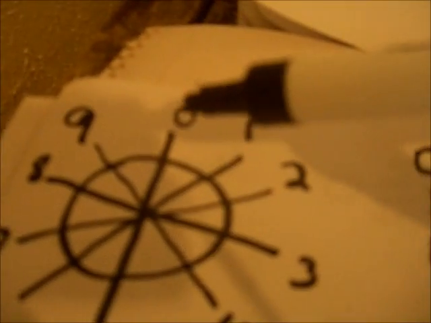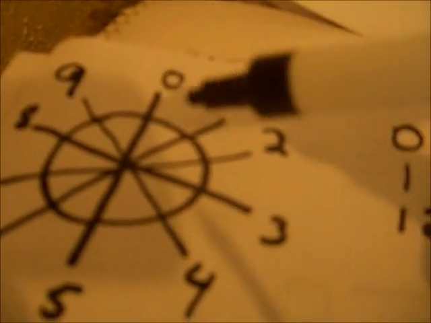And over here we do the same thing. We count 10 all the way around, 10 numbers. And it all runs in sync. You're going to see in the multiplication. This is correct. This is an extremely correct calculation.